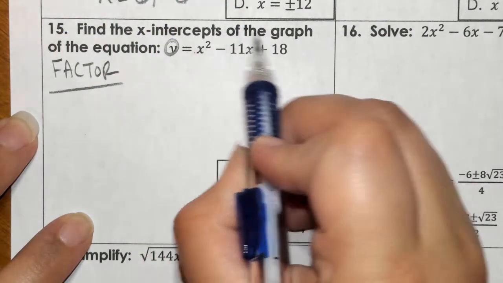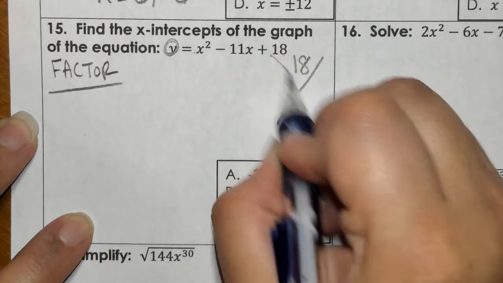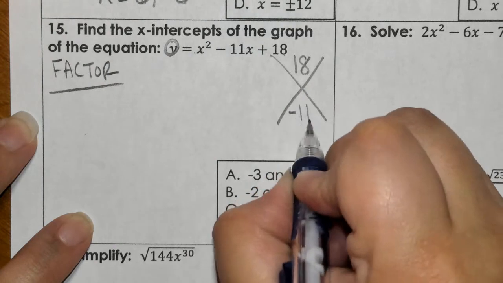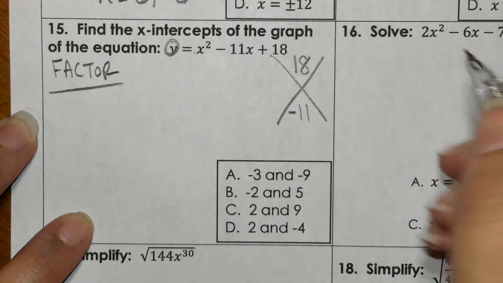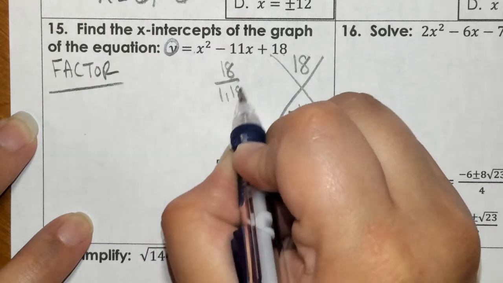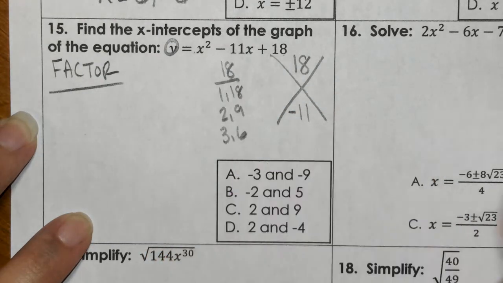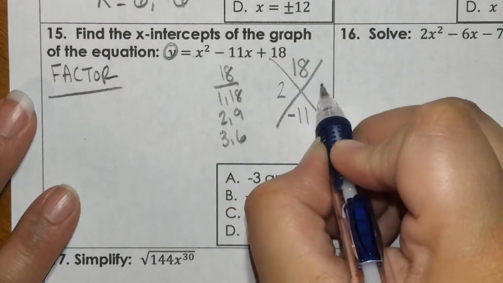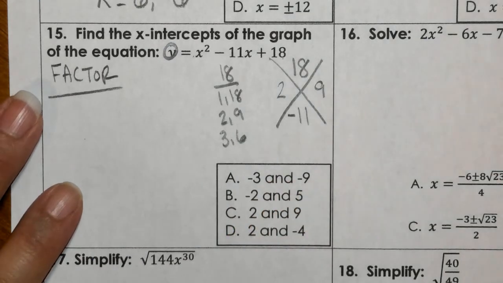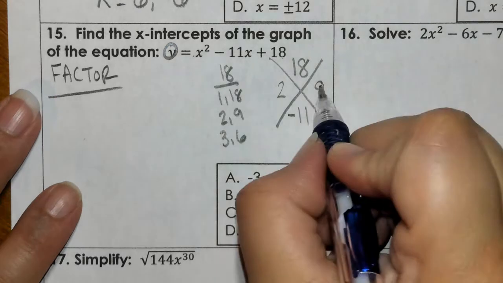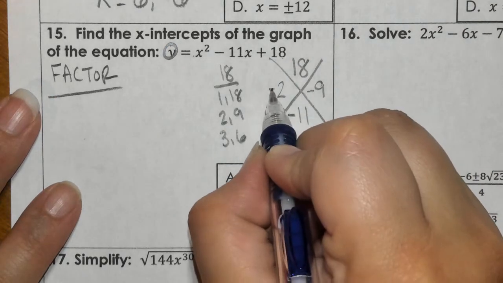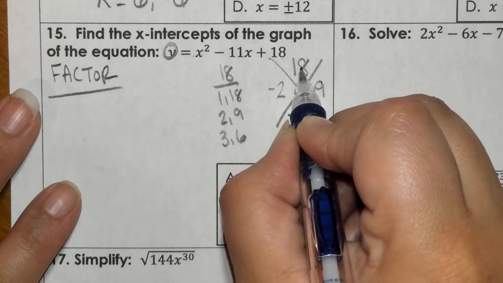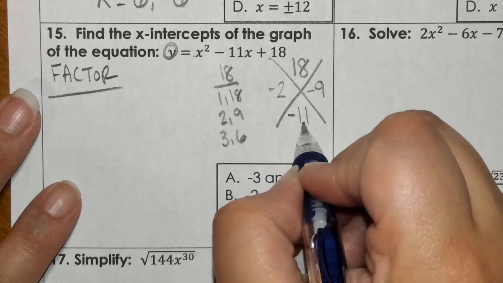So I'm going to go 1 times 18 is 18, and we're trying to get to negative 11. Factors of 18 are 1 and 18, 2 and 9, 3 and 6. Which one can make an 11? That would be 2 and 9, because if I add 2 and 9, I do get an 11. But how do I get a negative 11? I make them both negative, because a negative times a negative is positive 18. If I add two negatives, I keep the negative.